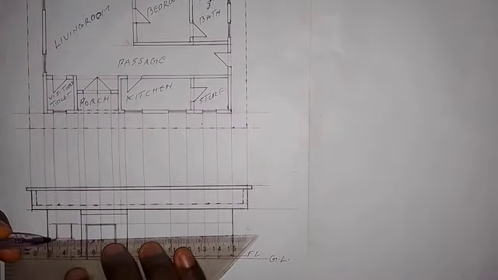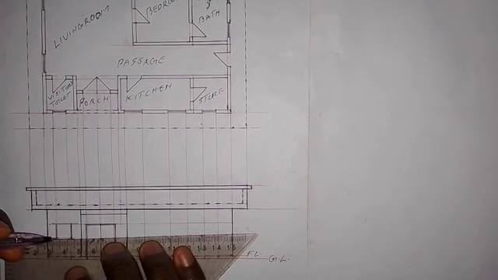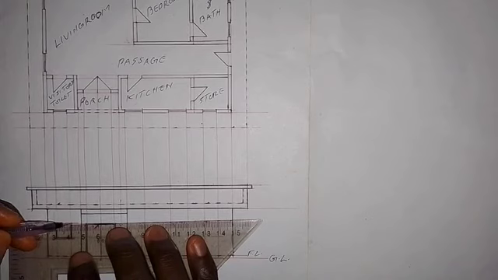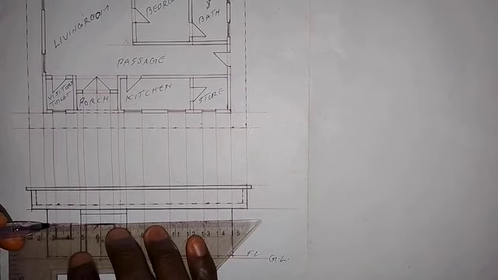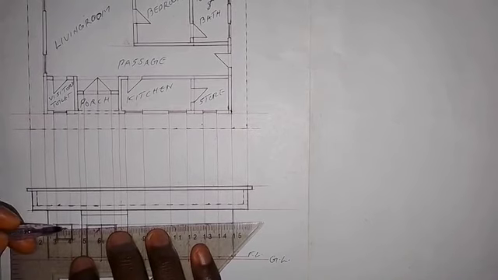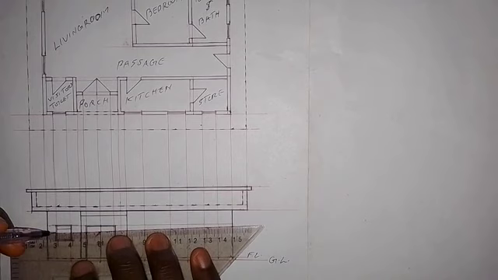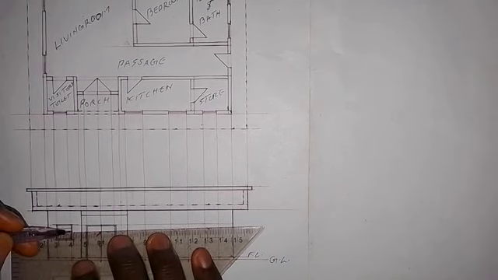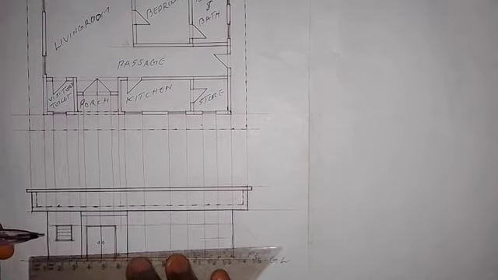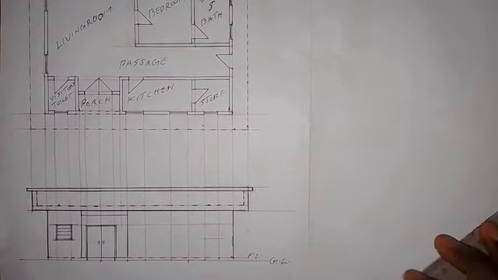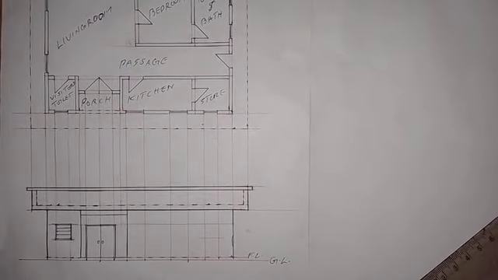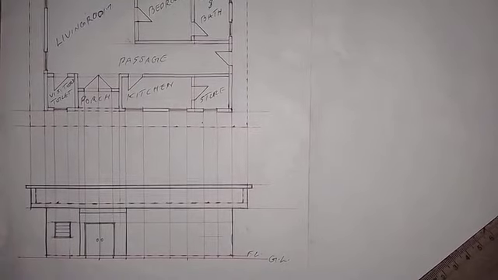All the windows are louver. So I just make a rectangle here. Since it's a louver window, I'll also make a rectangle here. Then for this I will produce a rectangle. So that's the window there. I will do the rest of the windows, this and this, and then I'll come back and show you the final work.